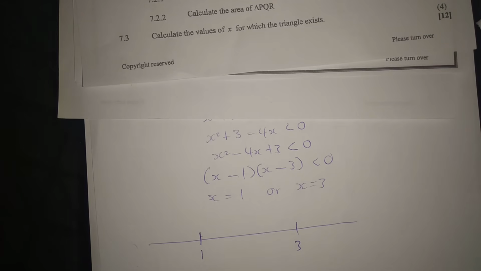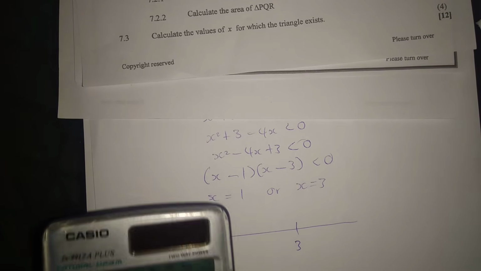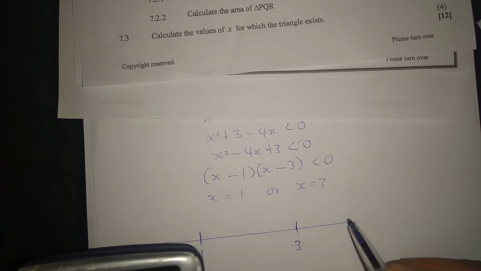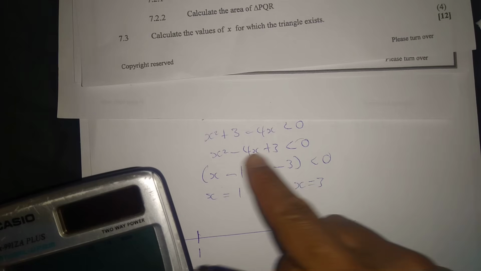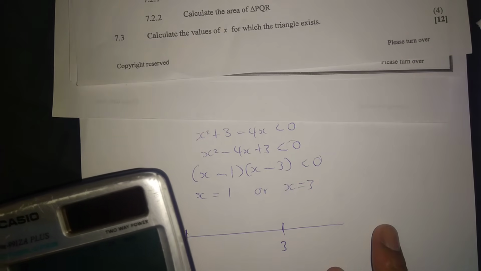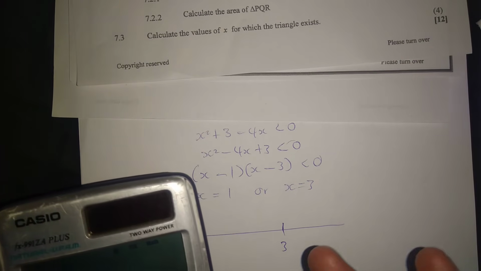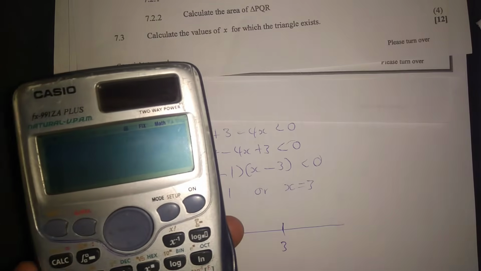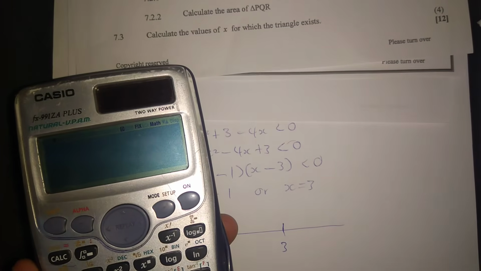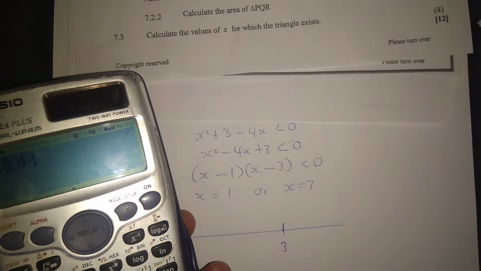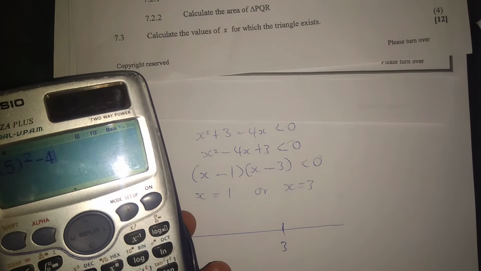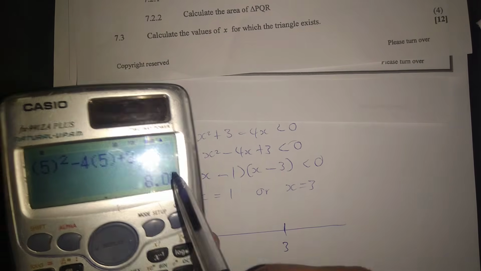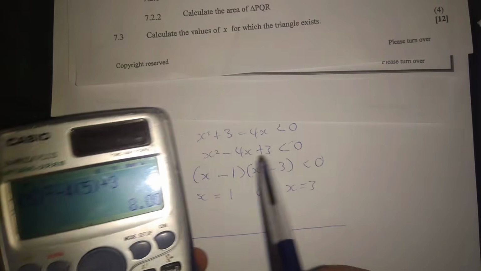I'm looking for a number greater than 3. What's a value greater than 3? It's 5. So 5 squared minus 4 times 5 plus 3 is equal to 8.